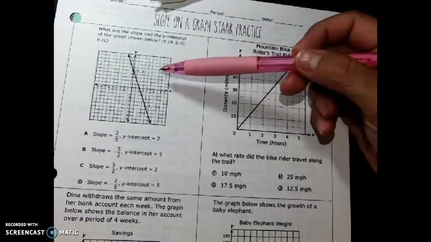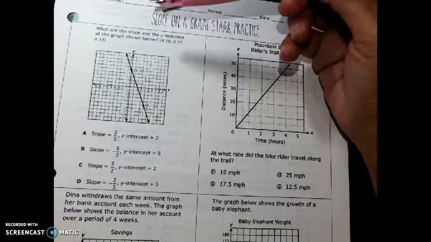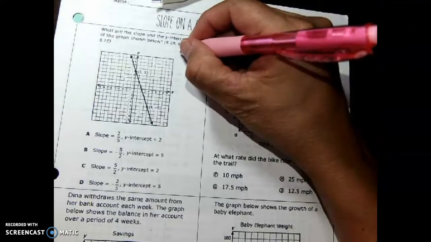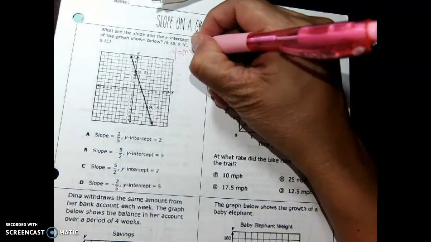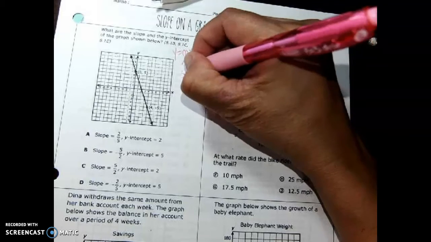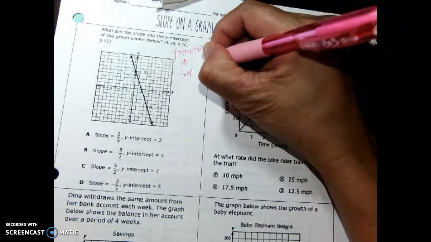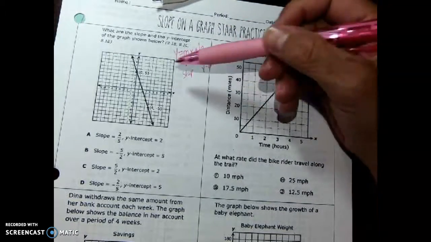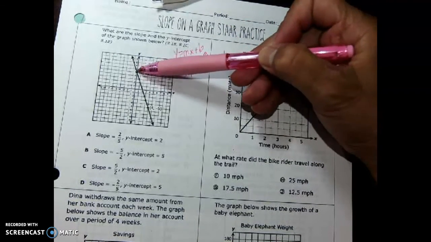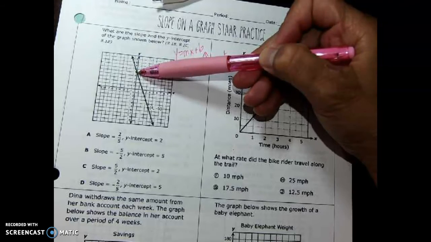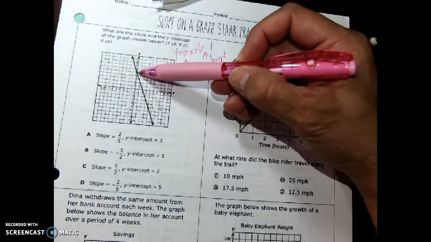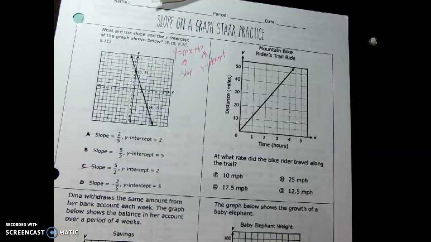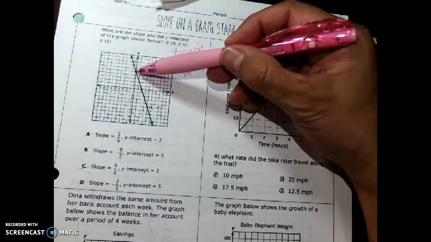So first question, we want to notice that it says what are the slope and the y-intercept of the graph shown below. Remember the slope, y equals mx plus b. M is the slope, the b is the y-intercept. Okay, remember the y-intercept is where the line crosses the axis. So right here, this is a 5, and since this is a 5, we can eliminate C and A, just because we know where the y-intercept is.